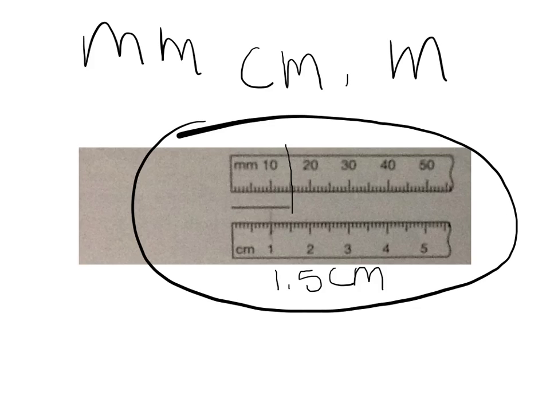Let's count. 1, 2, 3, 4, 5, 6, 7, 8, 9, and 10. The end of this measurement is 5 lengths past the 1 centimeter mark. 1, 2, 3, 4, 5. That's exactly where the line ends.